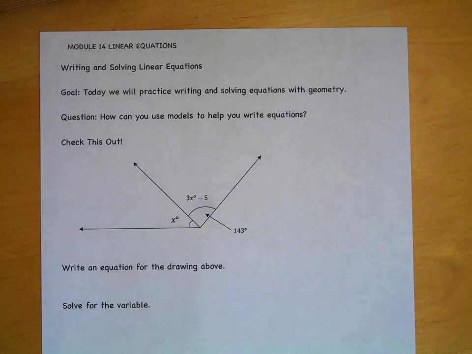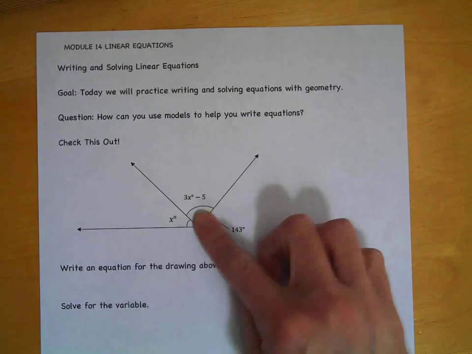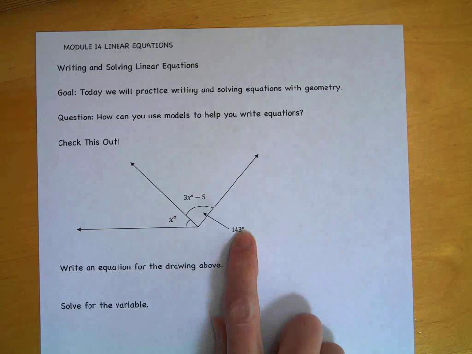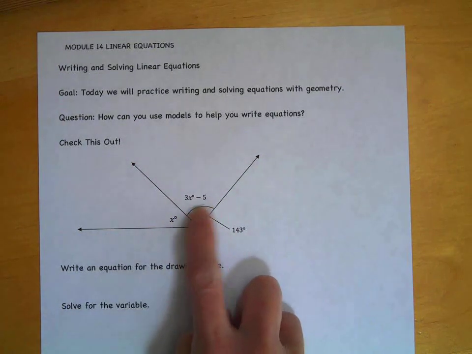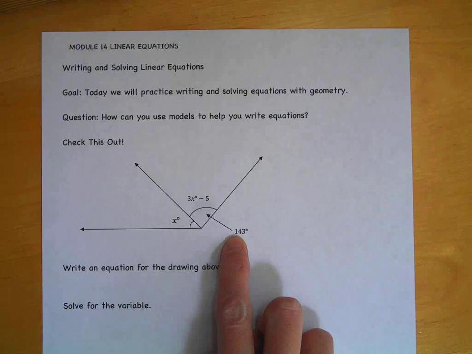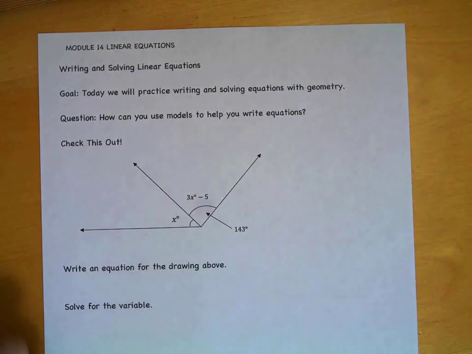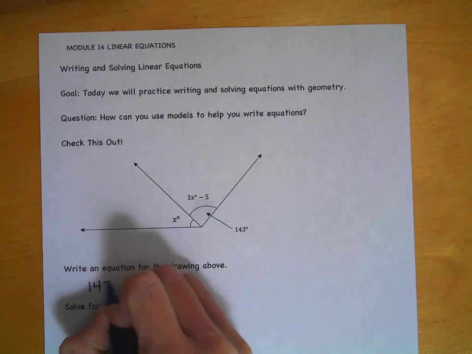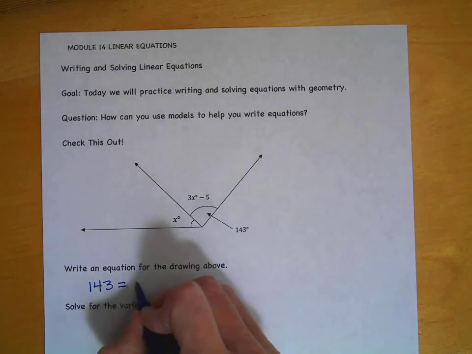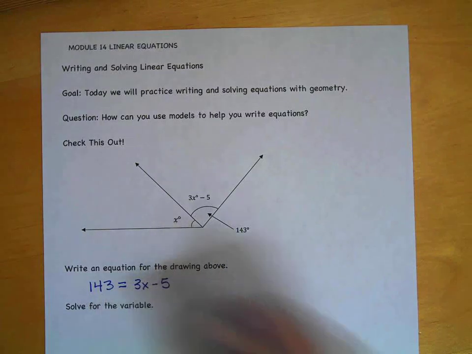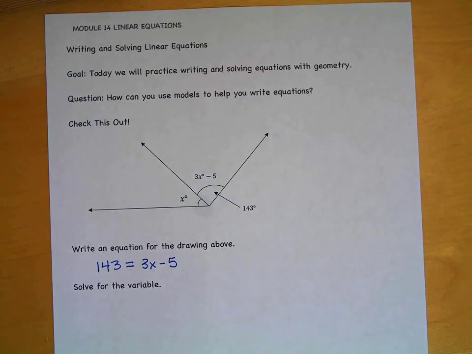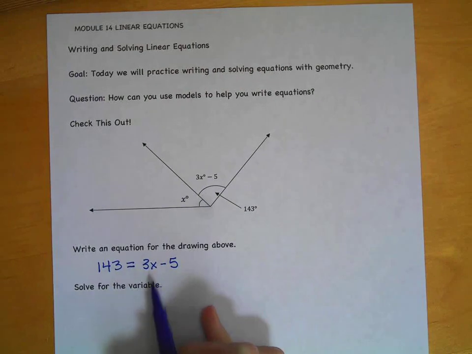The information that I see immediately is that I can write an equation for just this piece right here, because it tells us that this angle measure, from this ray to this ray, is 143 degrees. So now I can write my equation: 143 degrees equals 3x minus 5. We know this is a linear equation because my variable has an exponent of 1, so I can solve it right now.